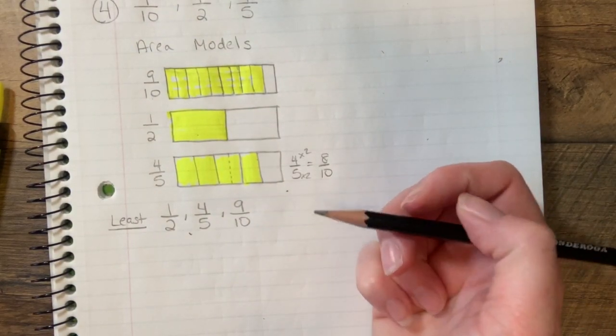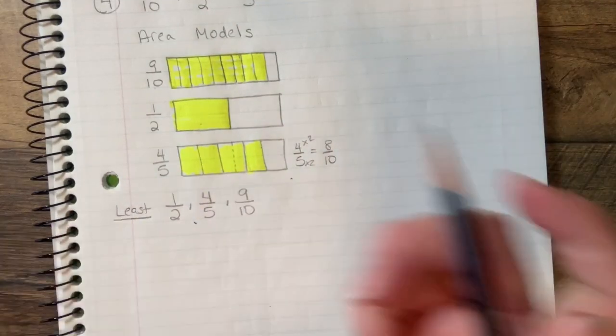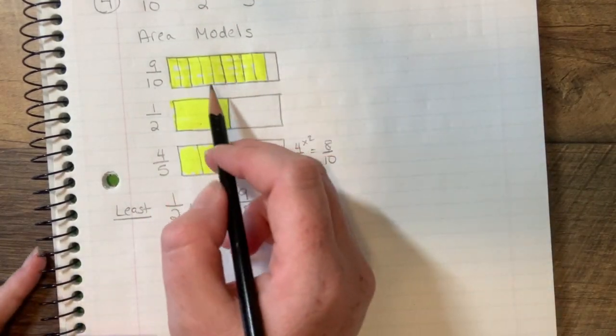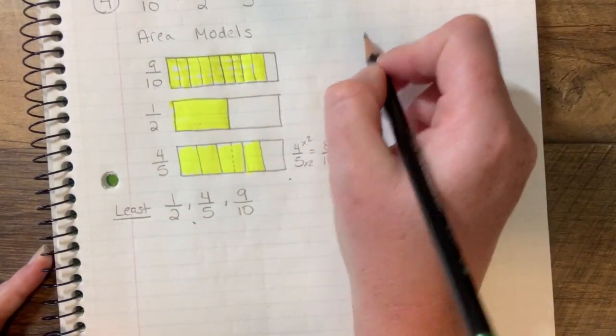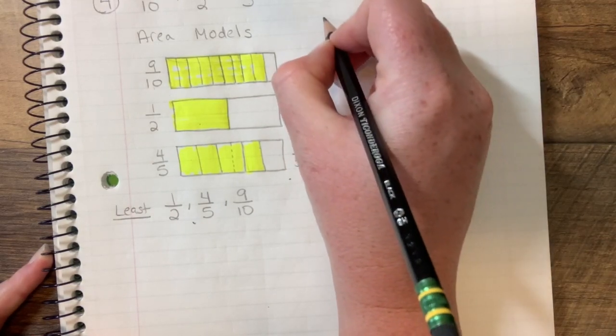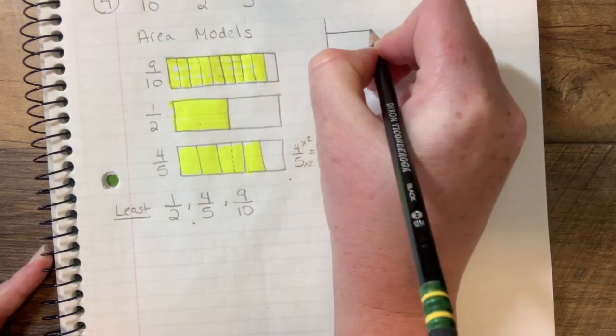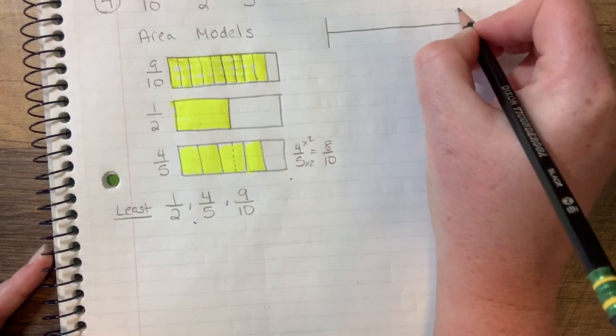Now I'm going to show you linear models. You do the same exact thing, except this time you're going to be doing number lines. But all 3 of your number lines have to be the same length.